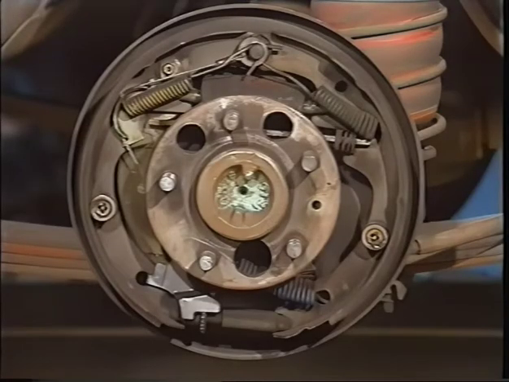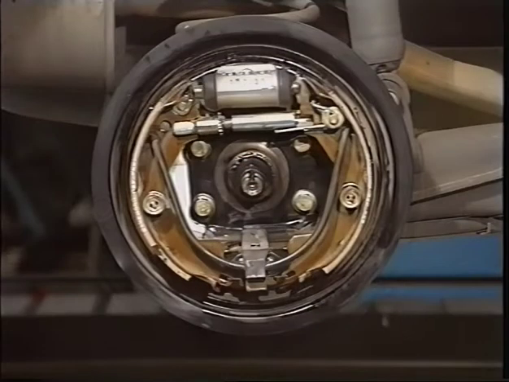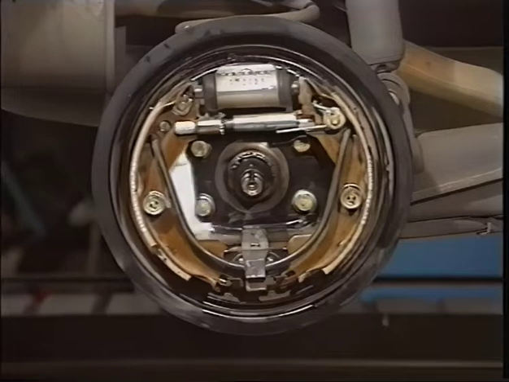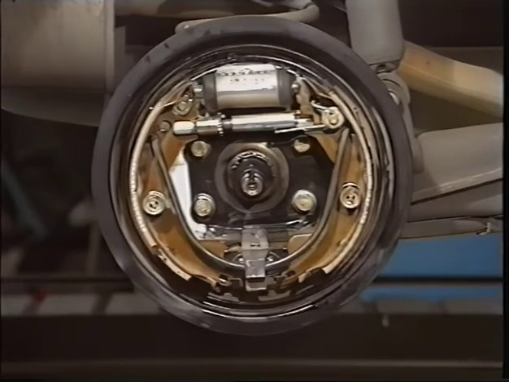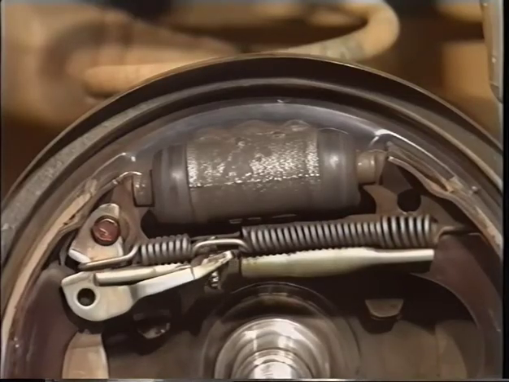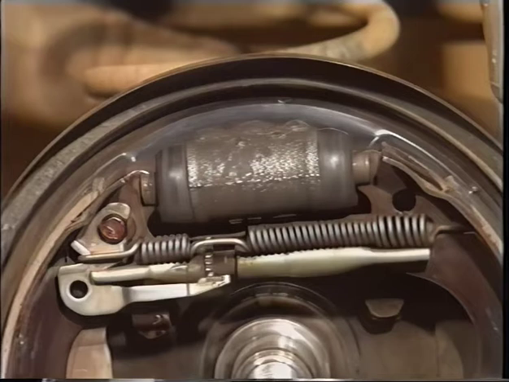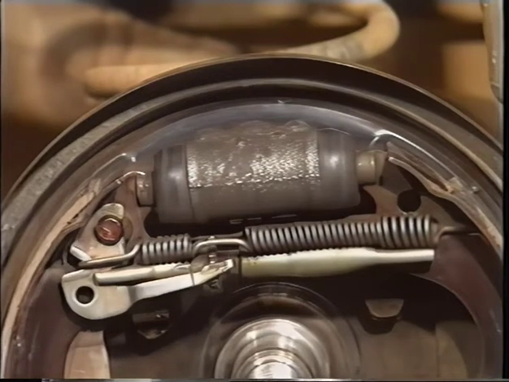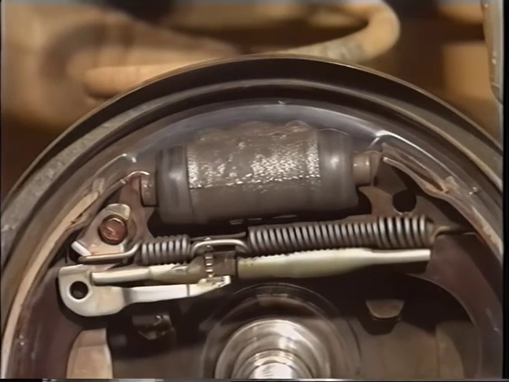Automatic adjusters work in a variety of ways. Some only work when the brakes are firmly applied with the vehicle travelling in reverse, whilst others work when the handbrake is applied. The most common type in use today adjusts whenever the brakes are applied and clearance between the drums and shoes exceeds the designed limit.